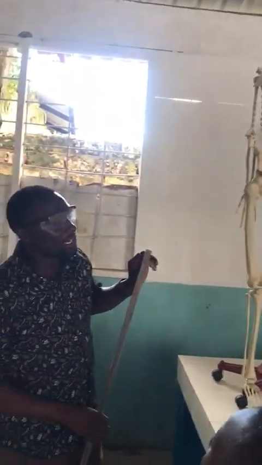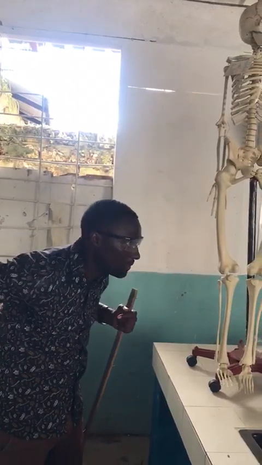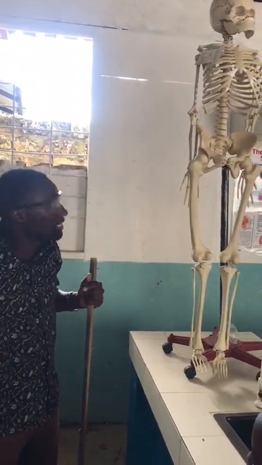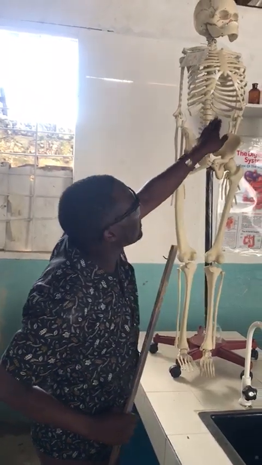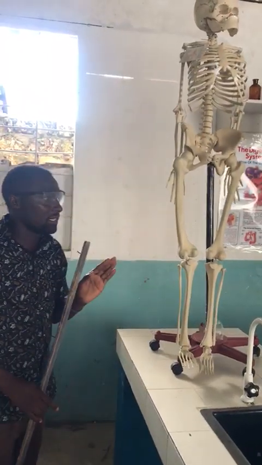Especially even for animals like the cow, you can see it running from the head to the tail. That is what we call the backbone, and it makes us stand upright. Is it okay? Yes.